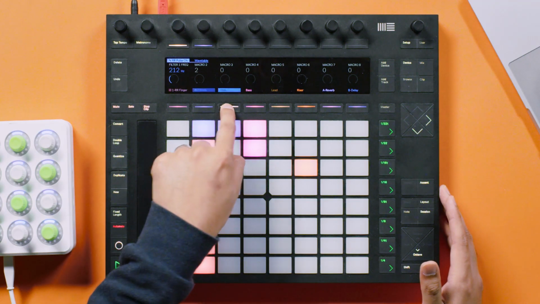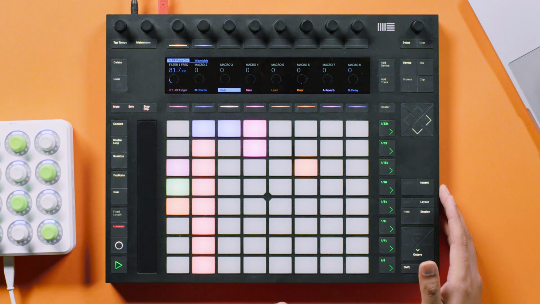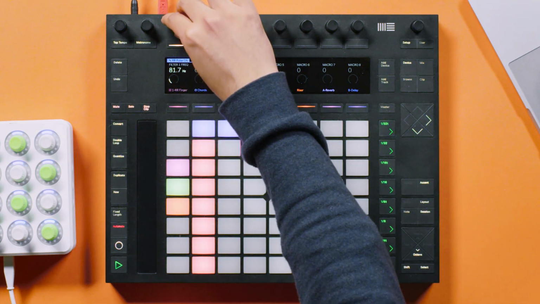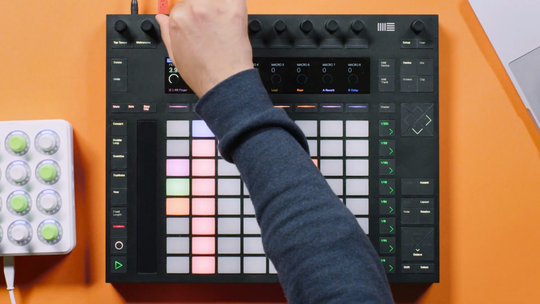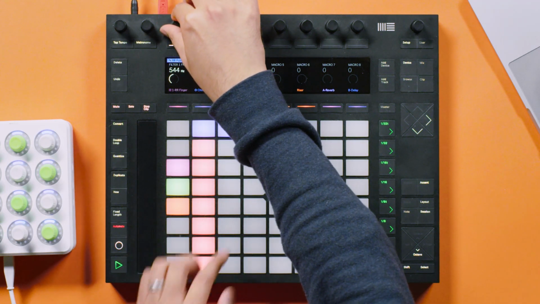Let's now look at how to do the same on the Push. It's a lot simpler because we don't have to do any mapping. The Push works as a control surface. So I just have to access a particular track, let's say the pads track, by clicking on it here. And now that very first dial is filter 1 frequency. And you can see I'm manipulating it. Let's try it out.